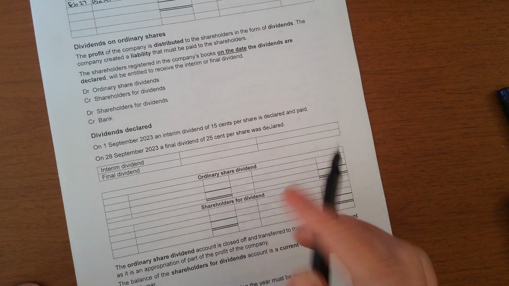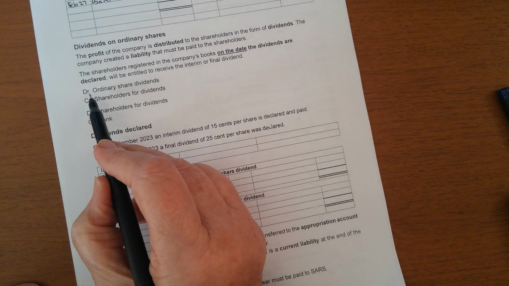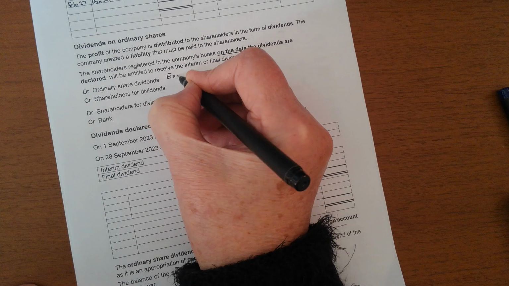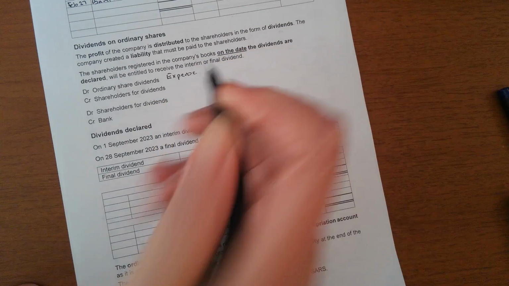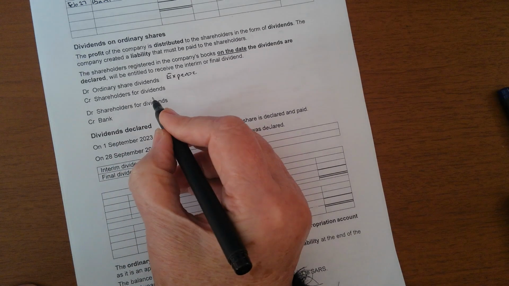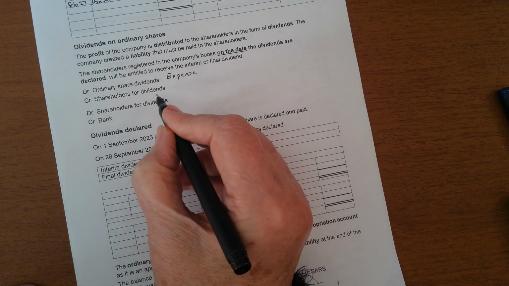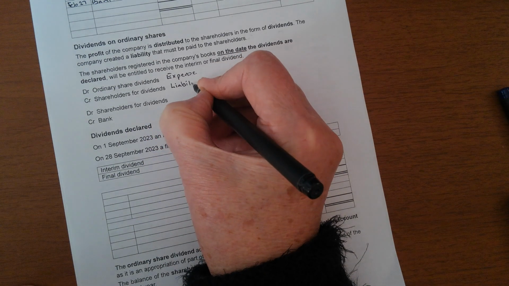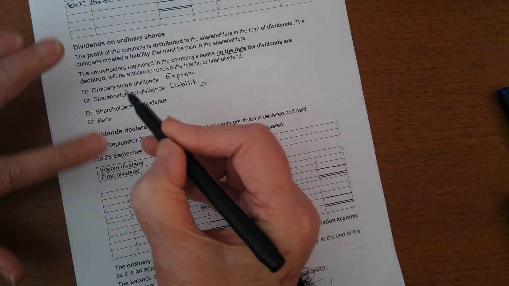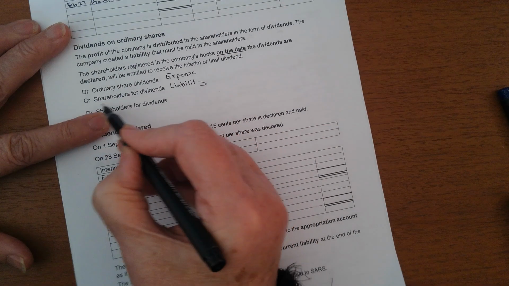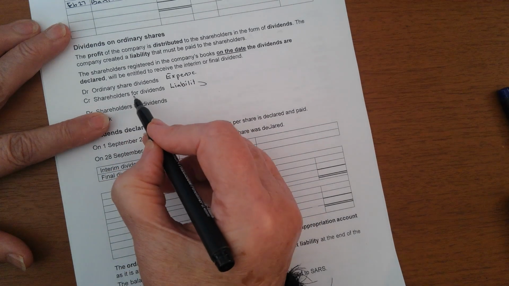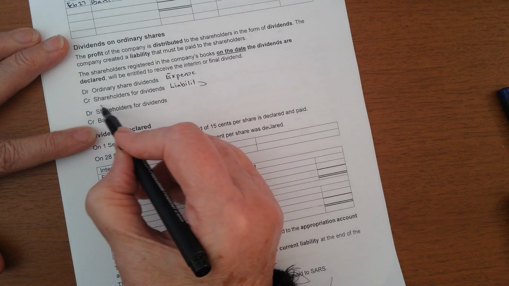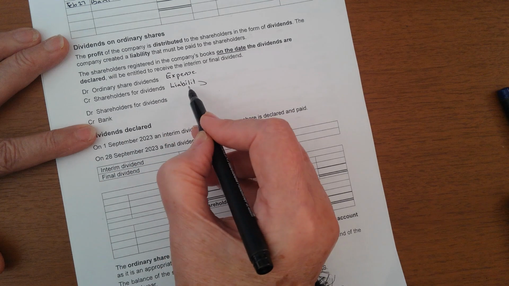So if I want to do the dividends, I will debit the ordinary share dividends, because this is an expense that will increase on the debit side. And I will credit the shareholders to indicate that we owe money to them, so the shareholders is a liability. We write shareholders, that is my creditors. Why are we owing money to them? For dividends. So it means we owe money to the owners for dividends, so that gives me the liability.